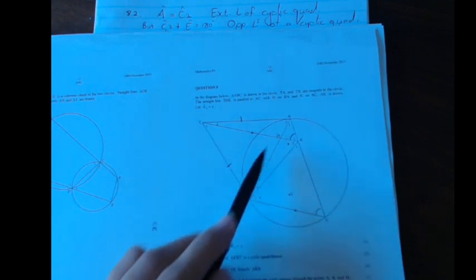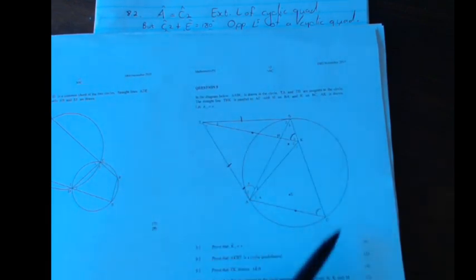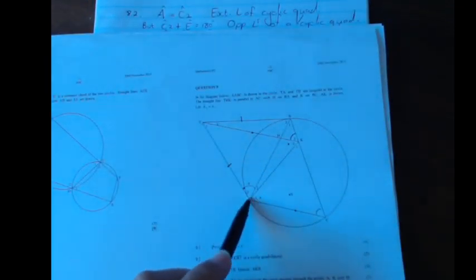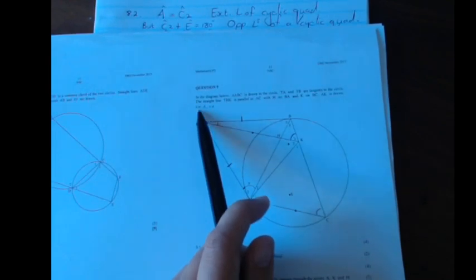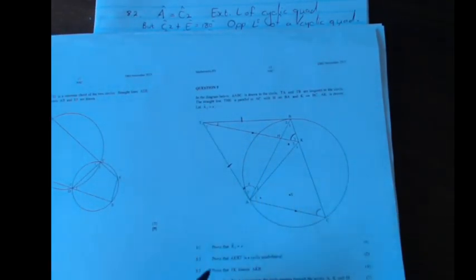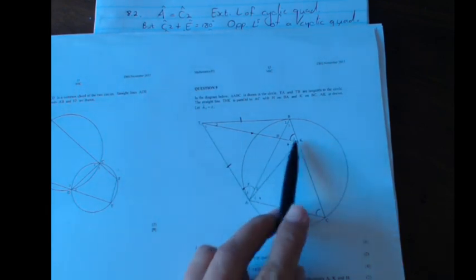Parallel with H on BA, H is on BA, I see that, and K on BC, K lies on BC. AK is drawn, that's that line AK. Let A3 be X, so this line there is X. Okay, prove that K3 is also equal to X, that angle there.